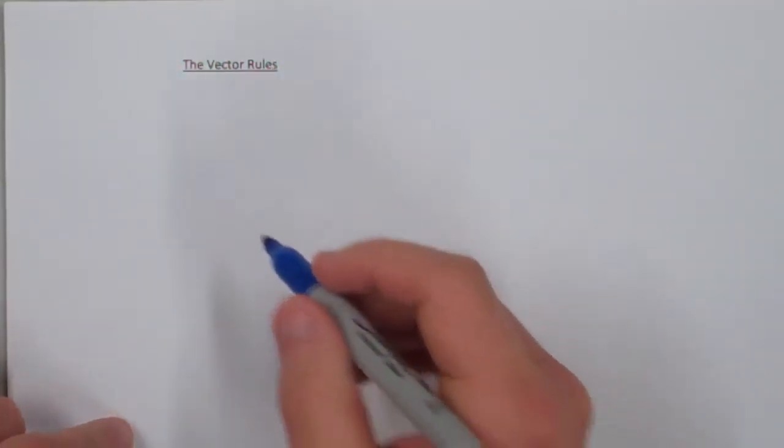In this concept video, I'm going to introduce you to some of the vector rules. Specifically, we're going to go over addition, subtraction, and then multiplying by a number outside, which is called a scalar. So we'll give you a couple vectors here.